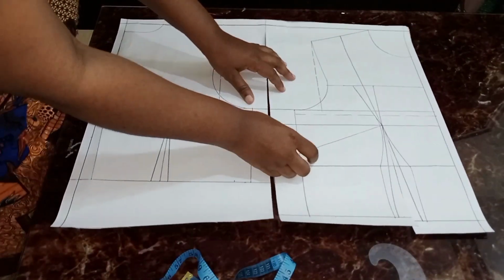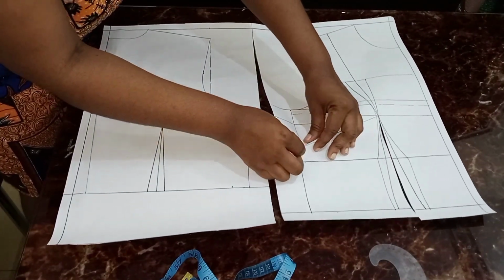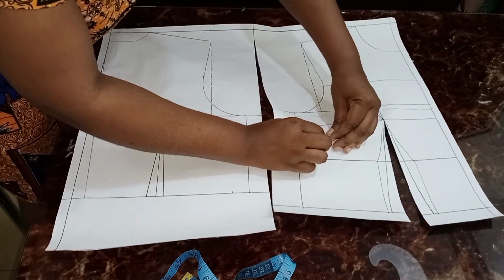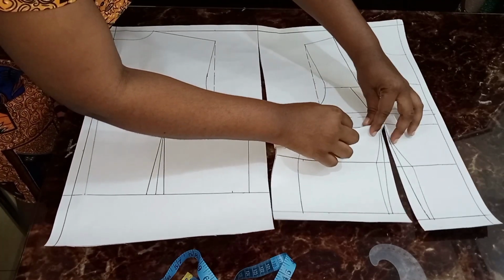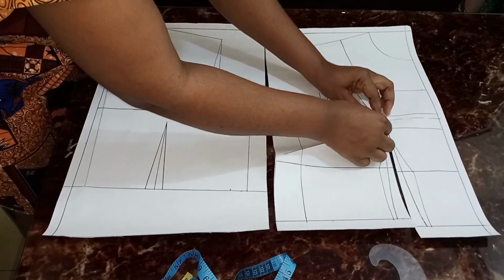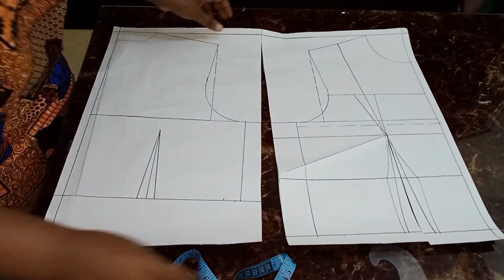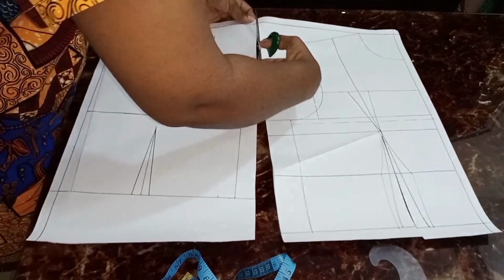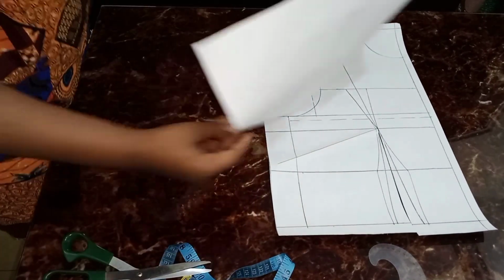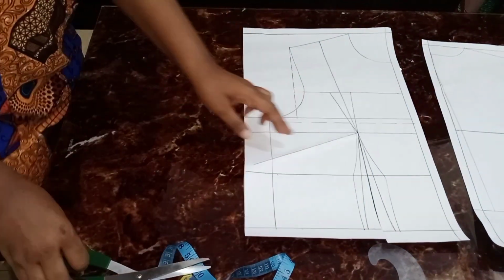So I'll try to close the bust dart. But okay, I'll just separate the two patterns completely. Now we will keep the back pattern for now.